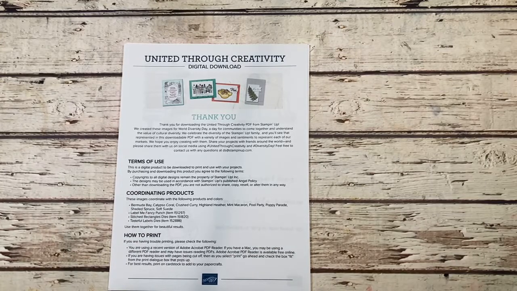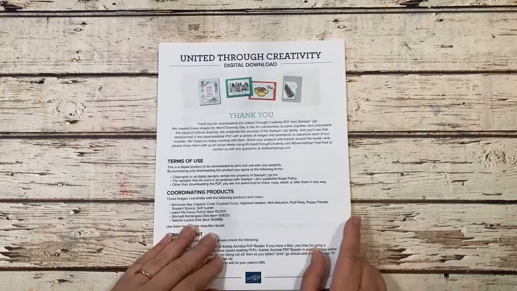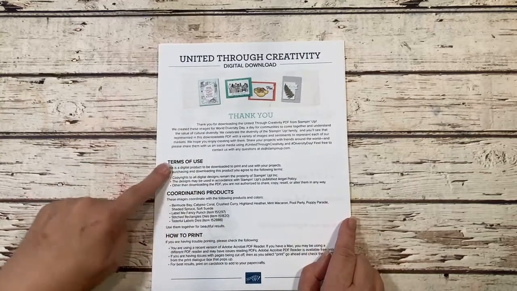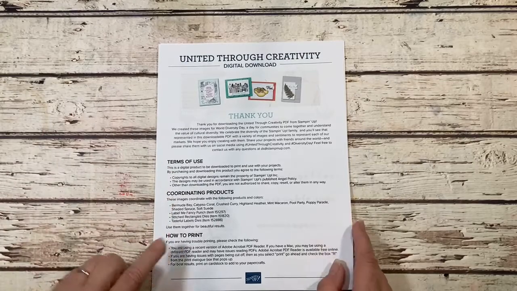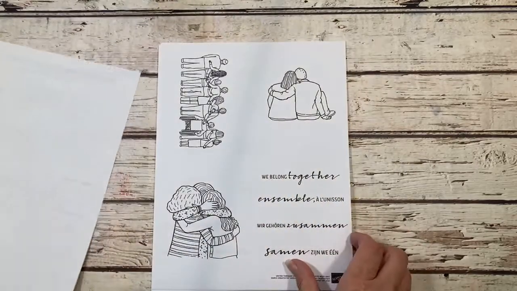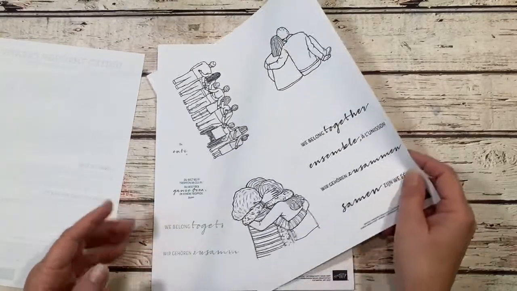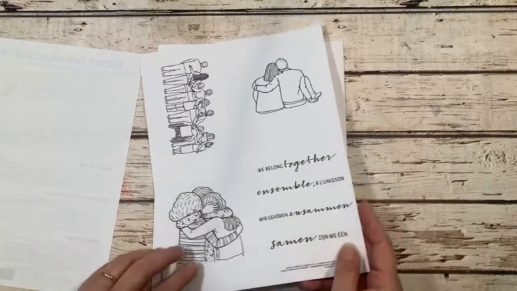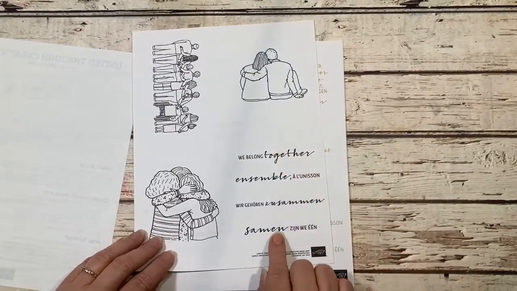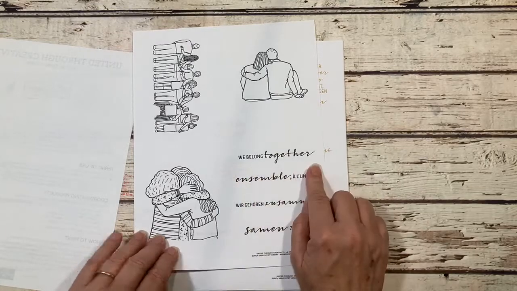It's what Stampin' Up! created for World Diversity Day images, and there are different languages printed out in here, which I'll show you. You will get terms of use, the coordinating products, and how to print it when you pull it up. And then these are the images, and then there are sentiments, in different languages along with English.